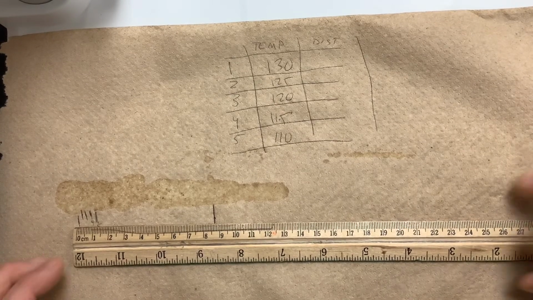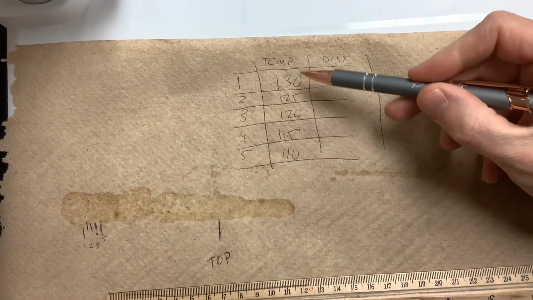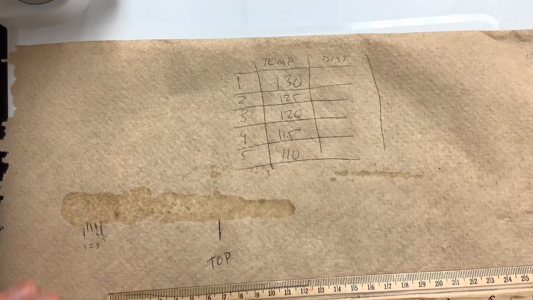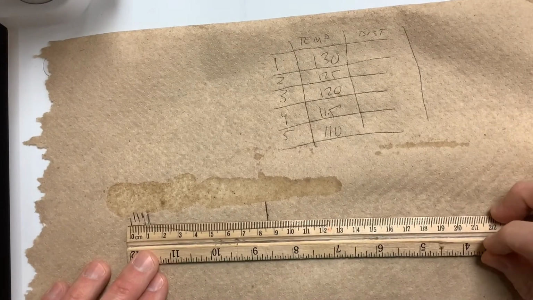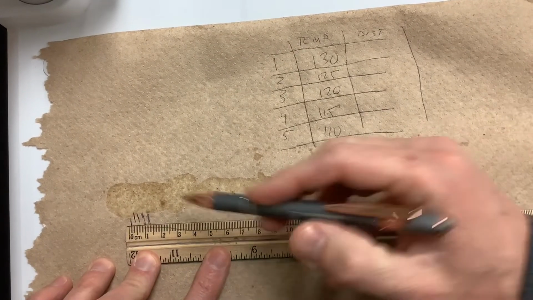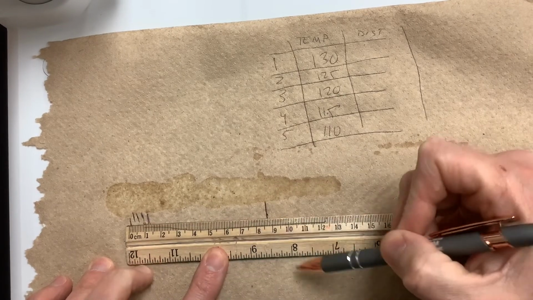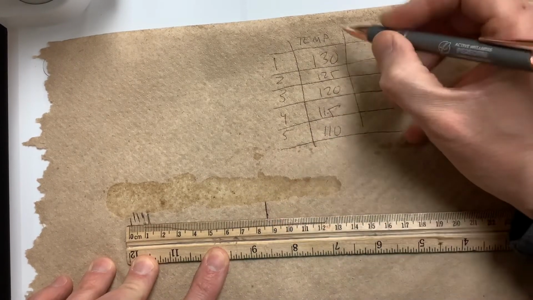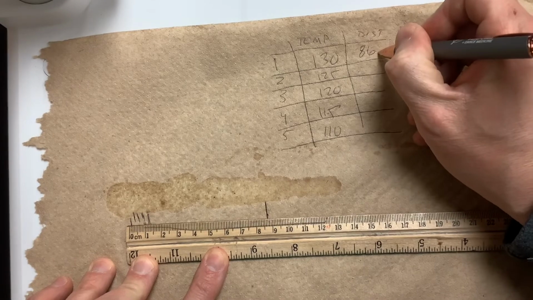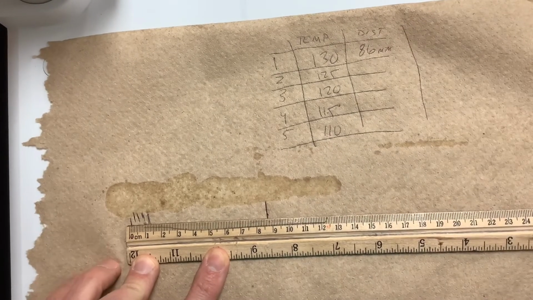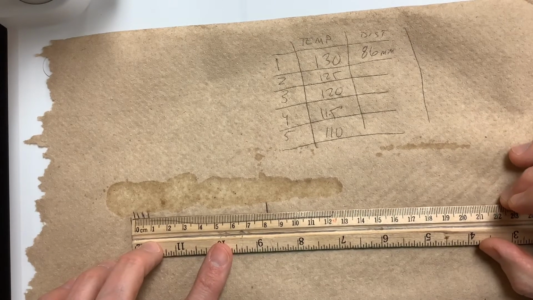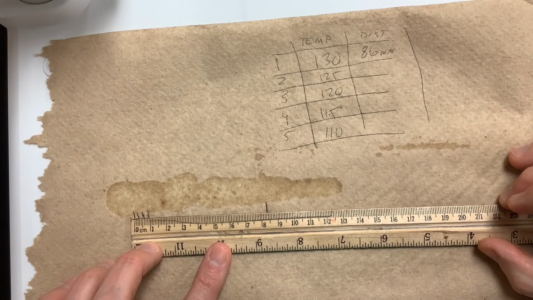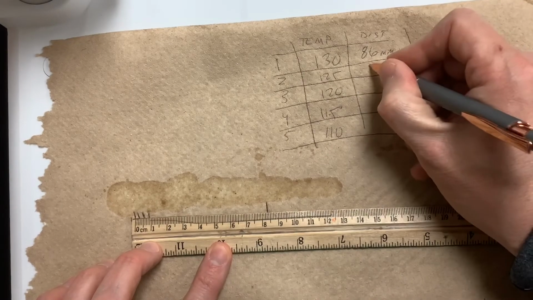So if I look at my board, I had collected my temperatures, I had my marks right here, and I had the top mark of my capillary tube. So now I lay out my ruler in millimeters, and from mark number 1 to the top, I'm looking at 86. So that's 86 millimeters. And the second one, again, I measure from here to the top. I'm looking at like 83.